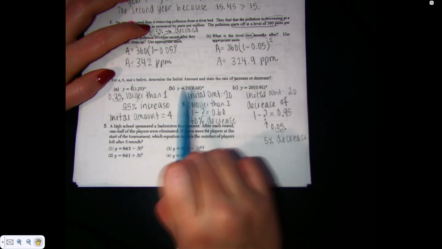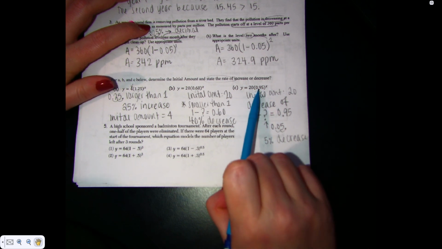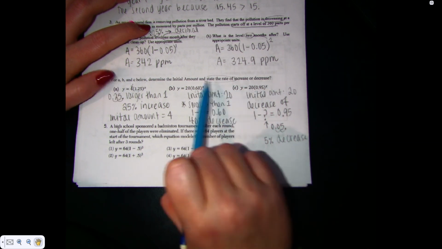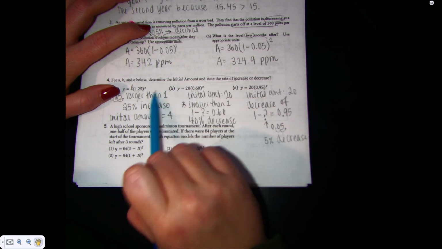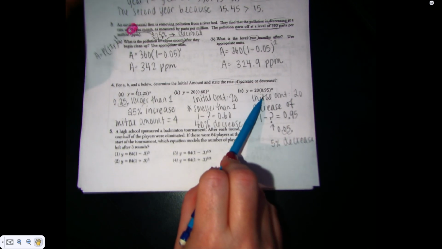Okay, all of these in here is basically saying how far away from 1 are you? I am 0.05 far away from 1. I am 0.40 far away from 1. I am 0.25 away from 1. Okay. Alrighty. This was a Regents question, and it got a lot of students.